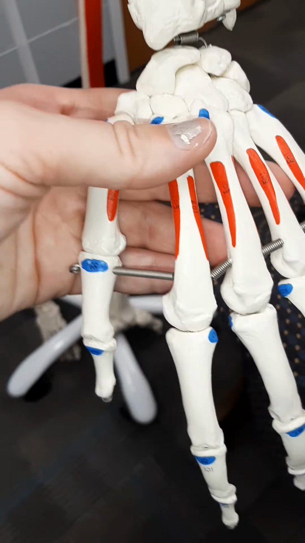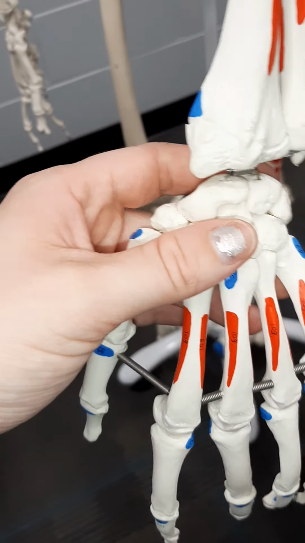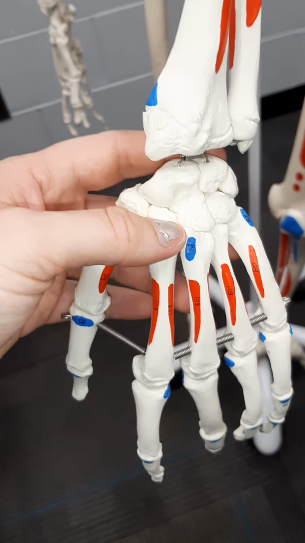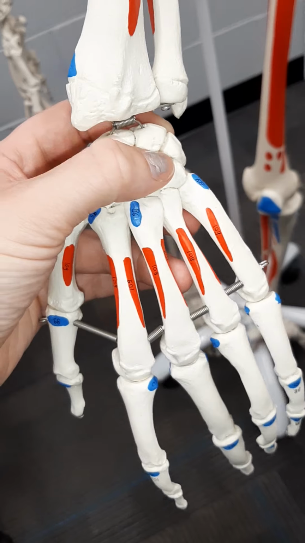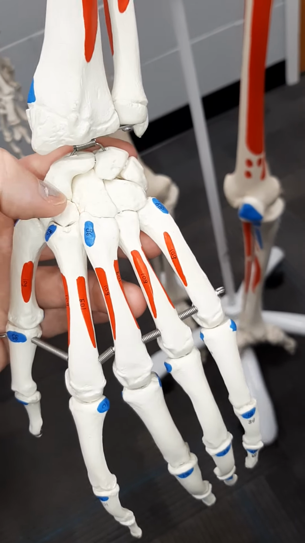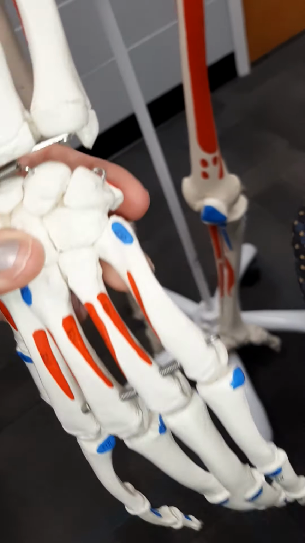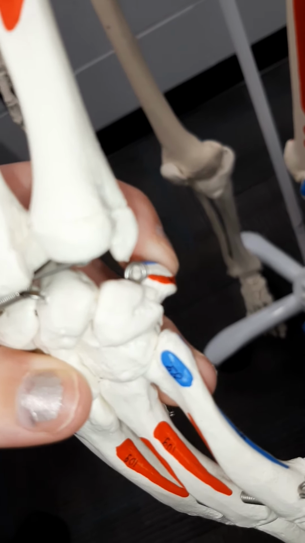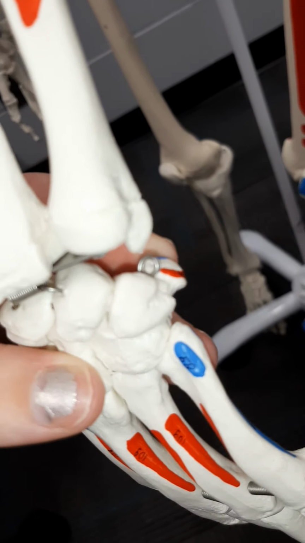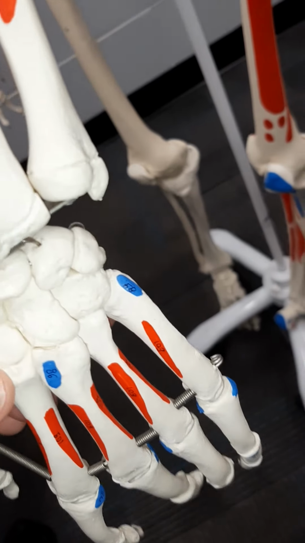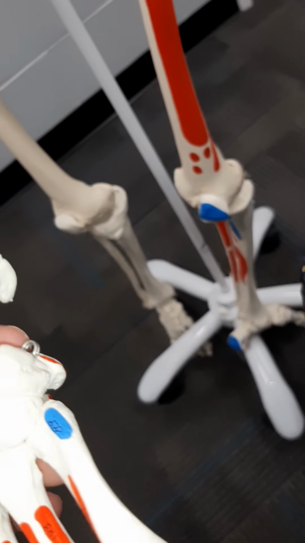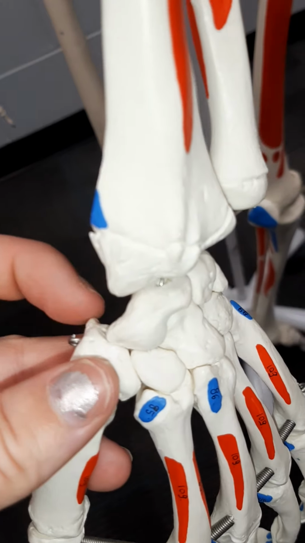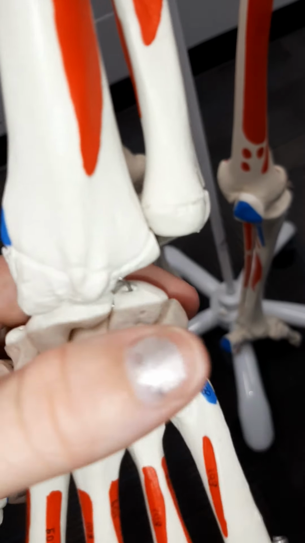Onto the hands. When somebody says, I have carpal tunnel, they're referring to these right here. This bone right here is called the pisiform. Right here, that's called the pisiform.